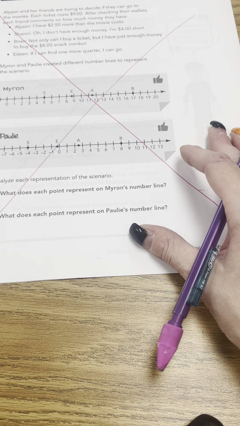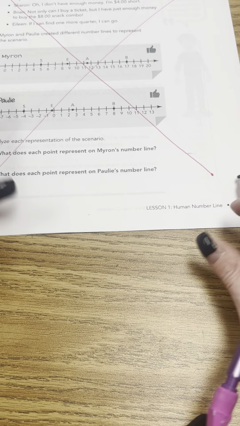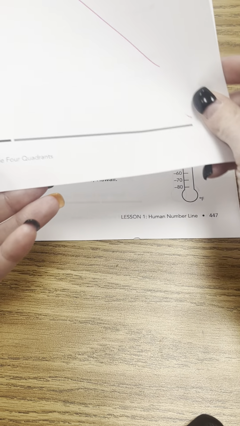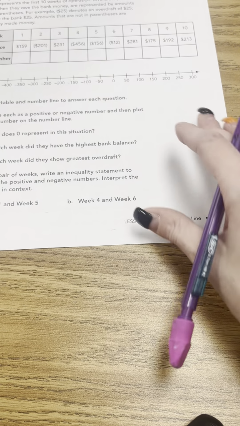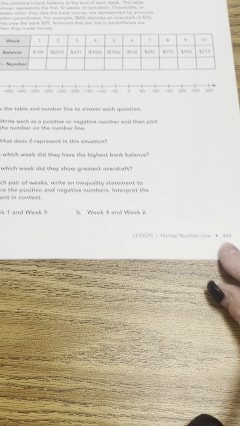Going to the next page. We are going to skip page 445 and move on to, we're skipping several pages here. We're going to move on to page 449.